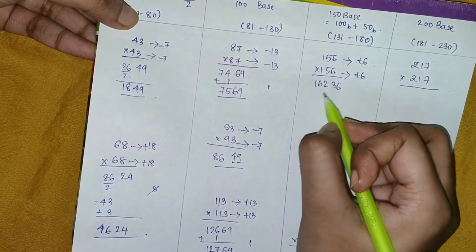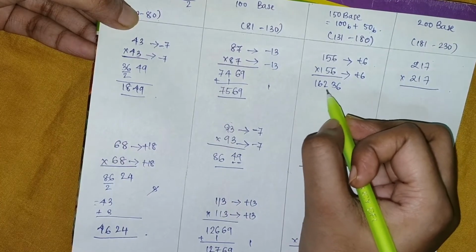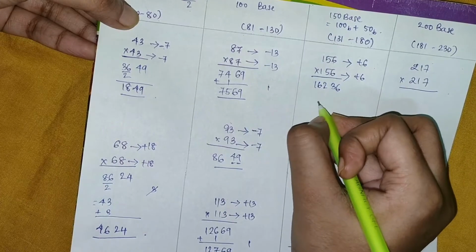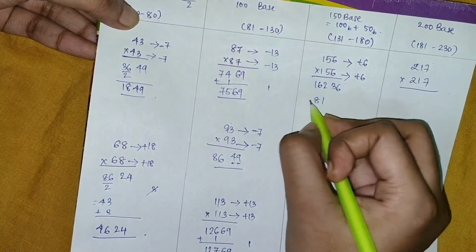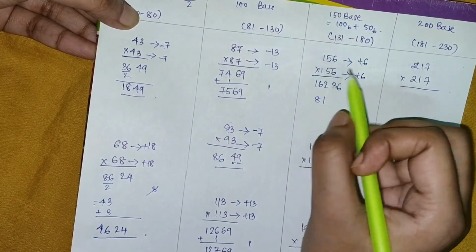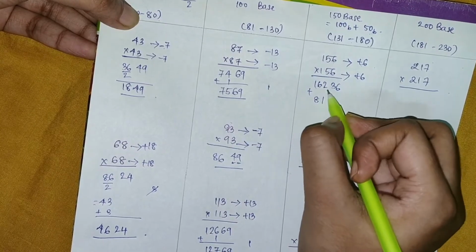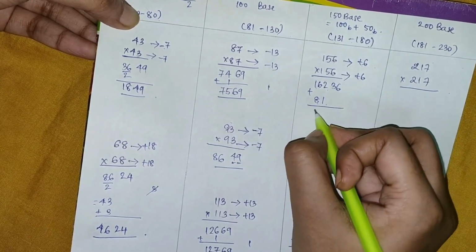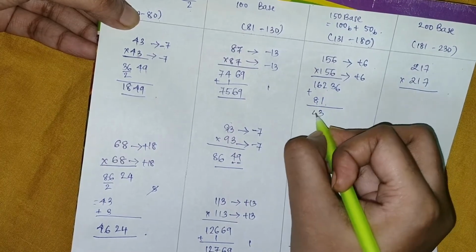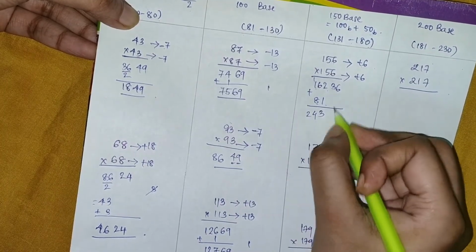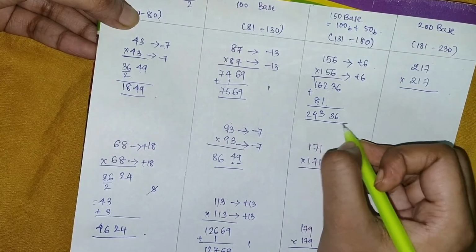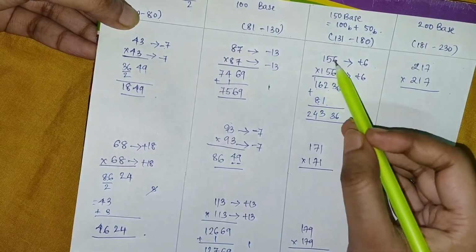So I will have to divide 162 by 2 as per the 50 logic. So that's 81. And I have to add these both, 162 and 81. So that's 243 and 36 remaining. So 24336 is the square of 156.